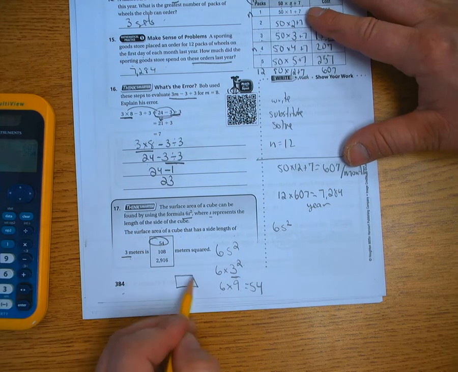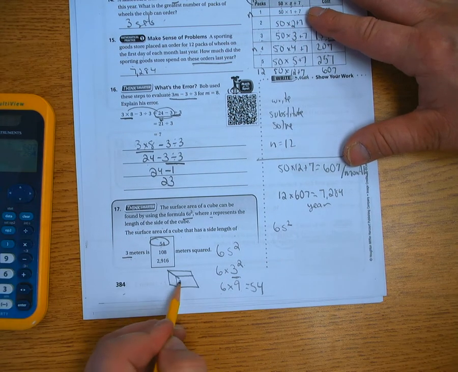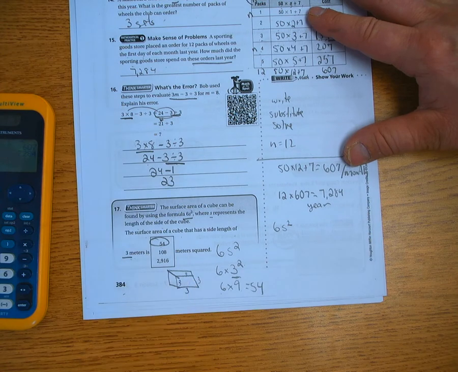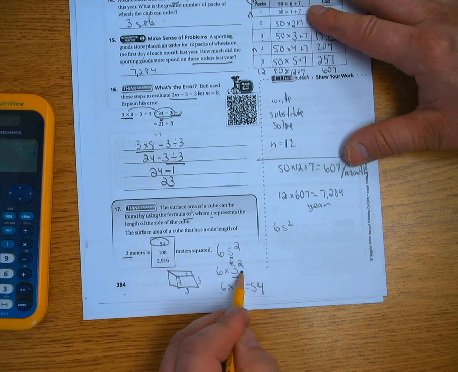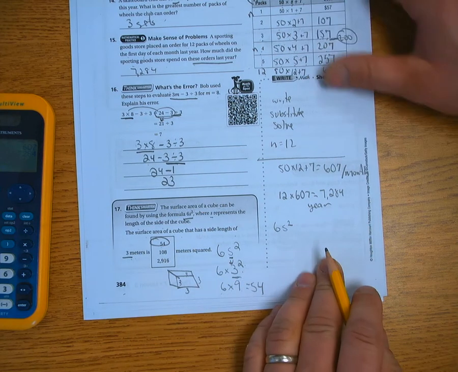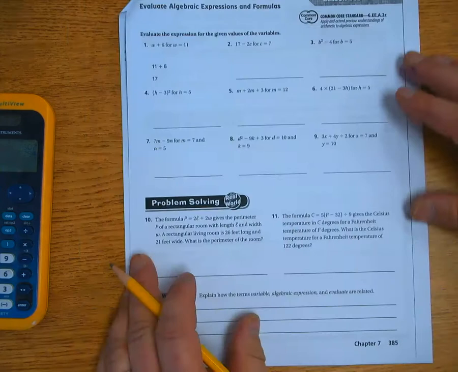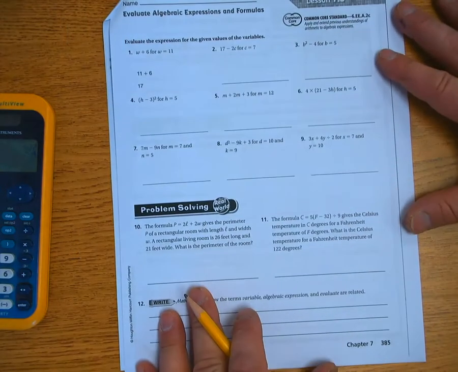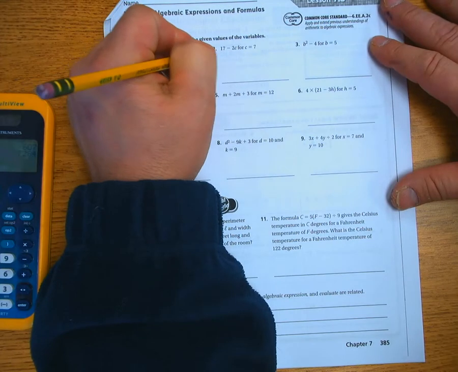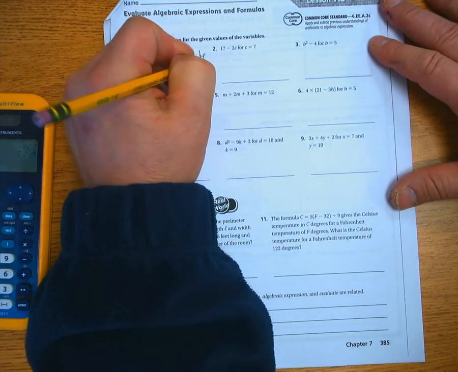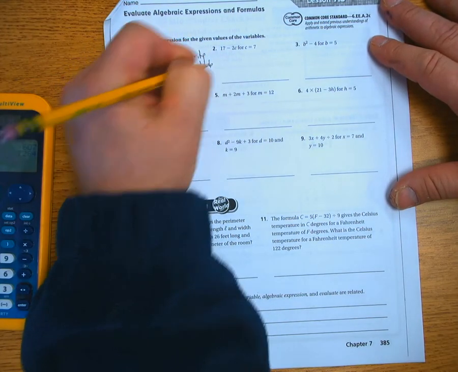That cube, by the way, would look like this. 3, 3, 3, 3, everything's 3. So we substituted for 3 right here. We did our exponent and then multiplied. Okay, these should look familiar. Remember the 3 steps. Write, substitute, solve.